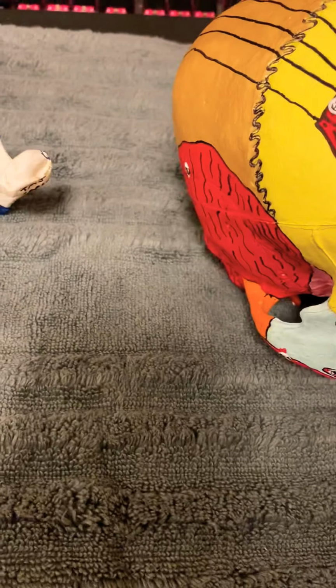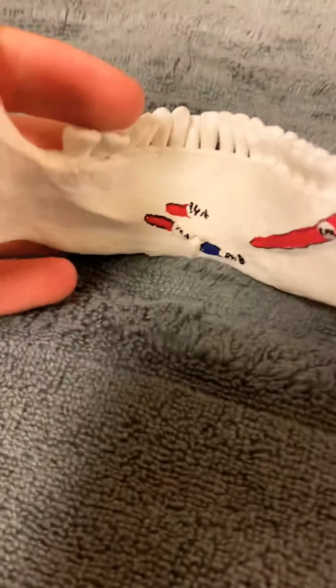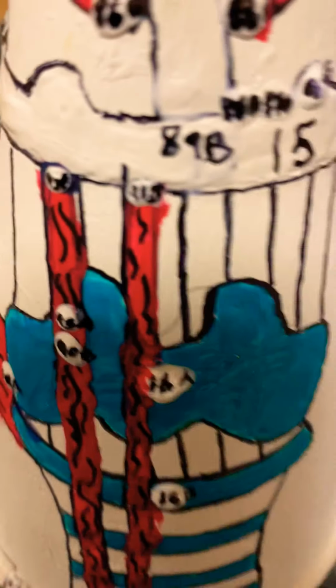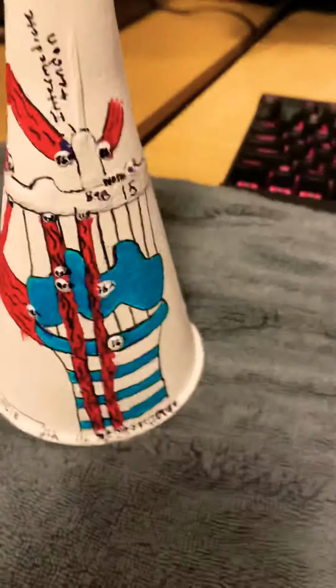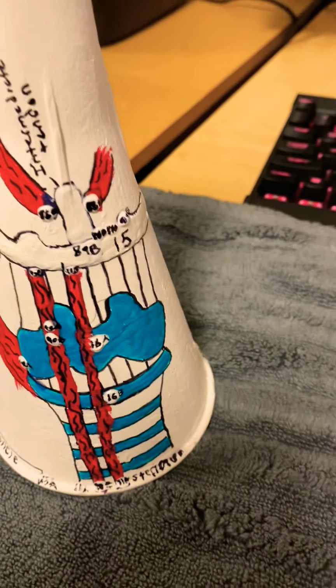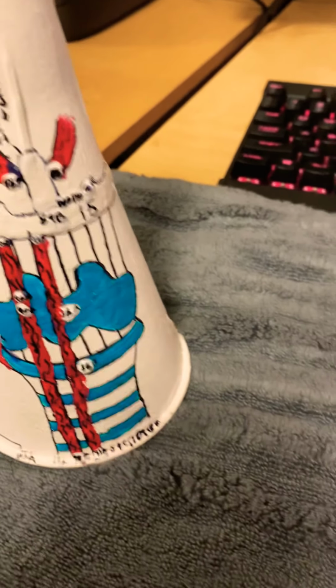Next we have the stylohyoid, which is number 88. The insertion is actually located here, and the origin is actually located right here. Number 89 is the geniohyoid. There's the origin right here on the mandible, and then we have the insertion located right there. Then we have the sternothyroid, which is number 90, which is one of these long bands on the left. We have the insert and the origin located there.